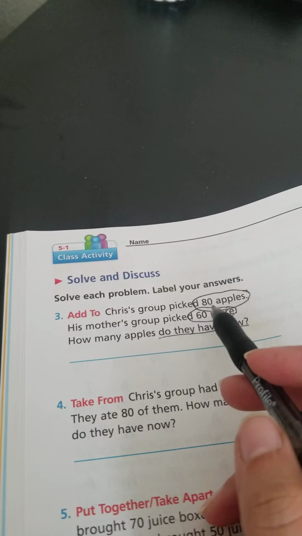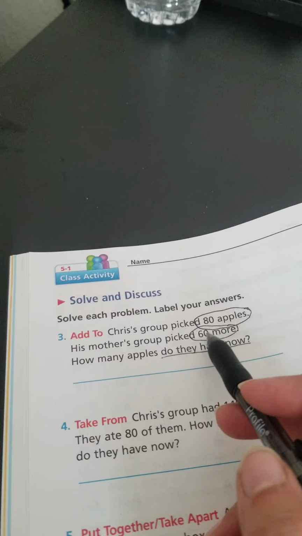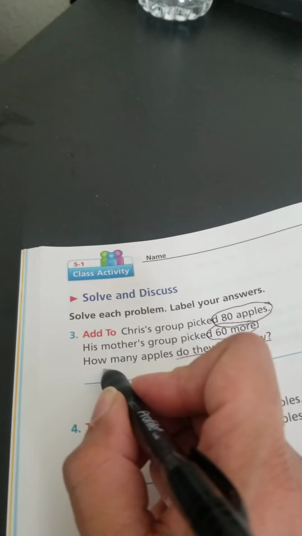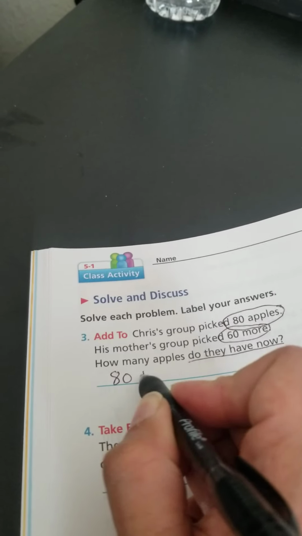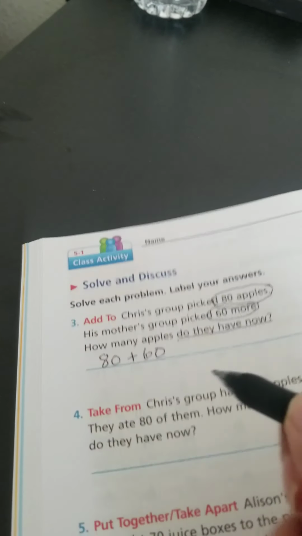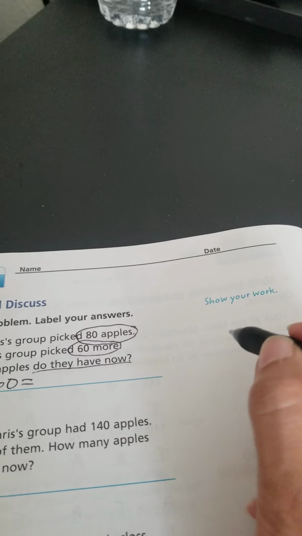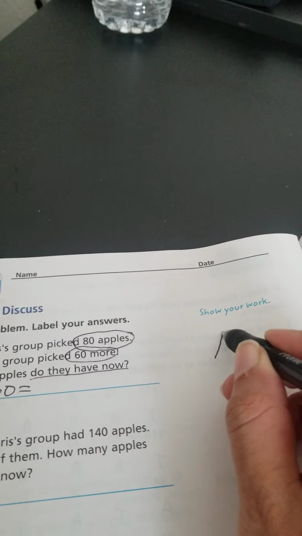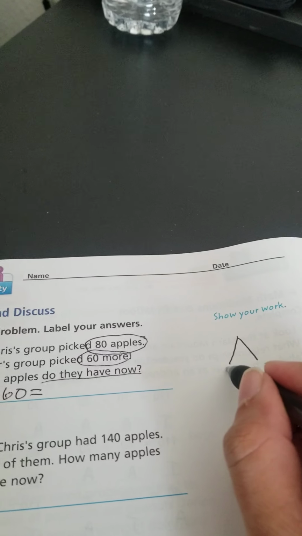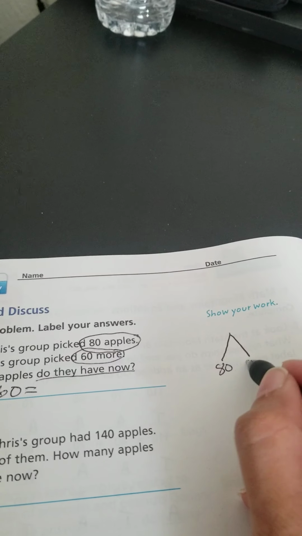So we're trying to find the total. We know the two addends are 60 and 80. So let's go ahead and write our equation. 80 plus 60 equals something. Okay, you can show your work right here. Make your mountain. Okay, you can have 80 as your addend.